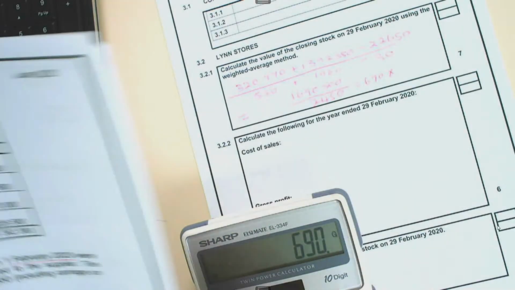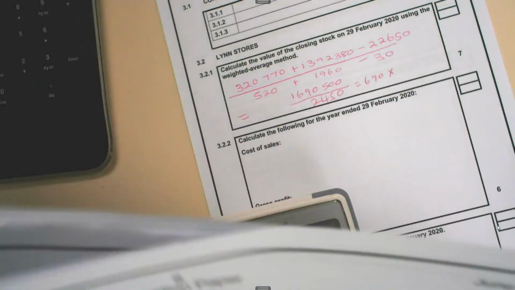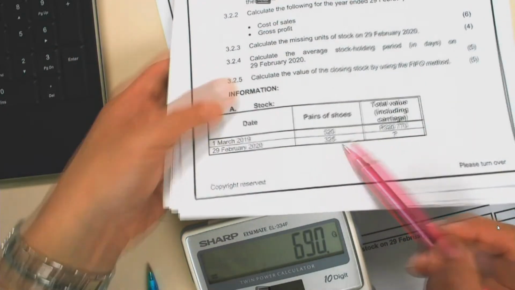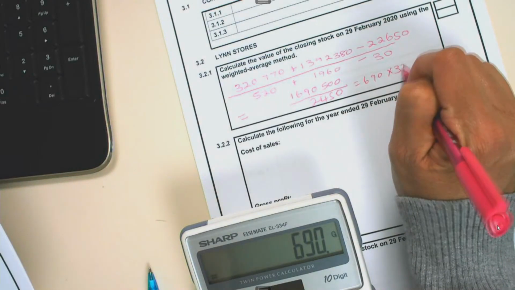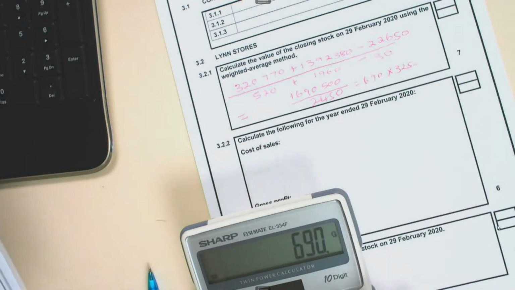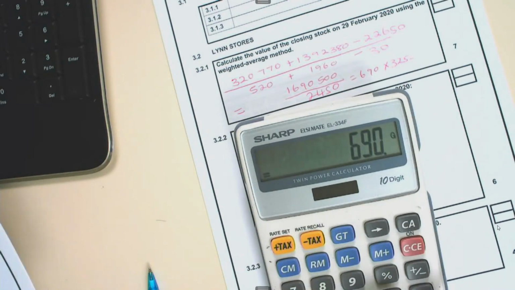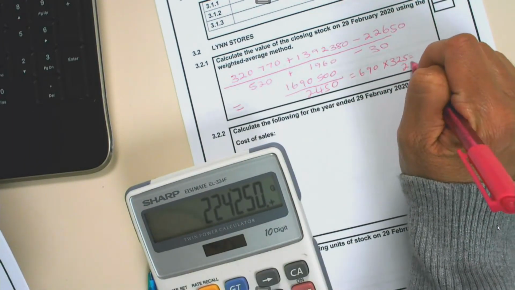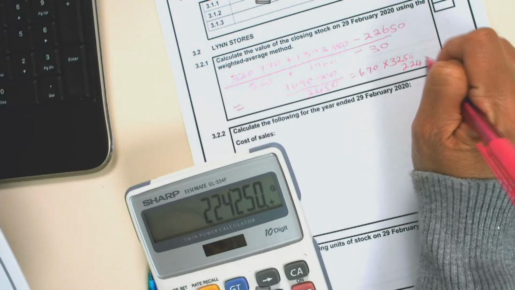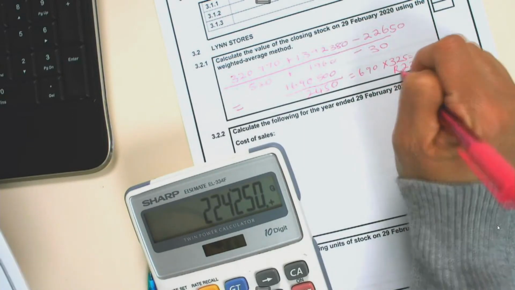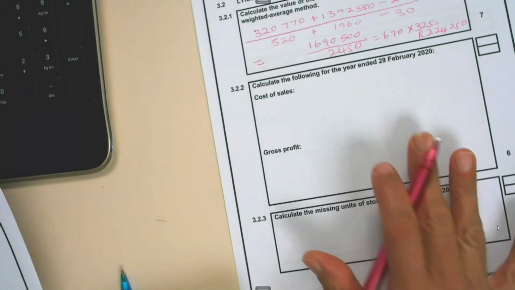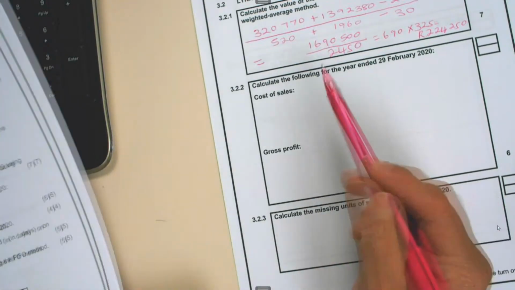The number of units I have on hand, let's find it quickly, is 325. So 325, so 690 times 325 gives me 225,250 rands, right? Okay, we will look at the mark allocation now. Let's do a few calculations.